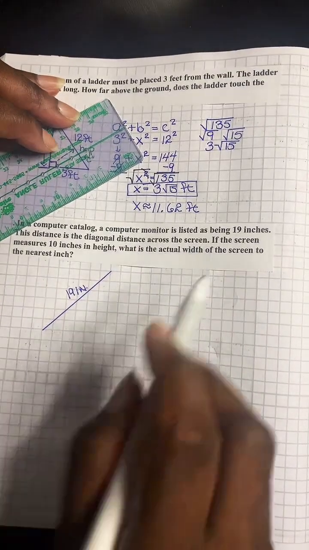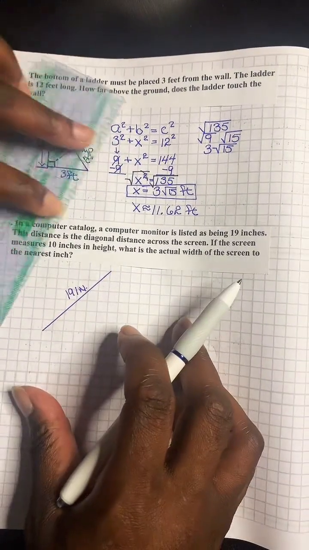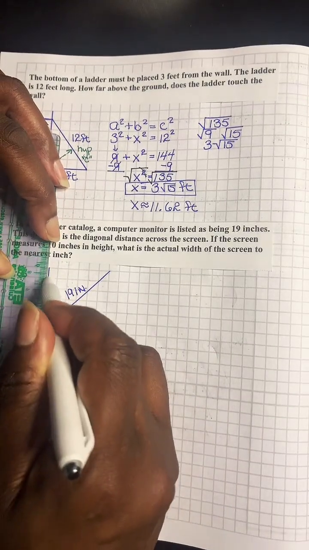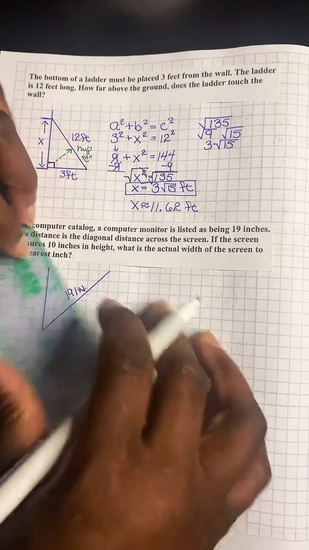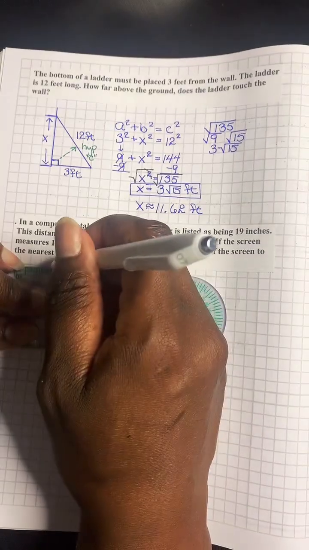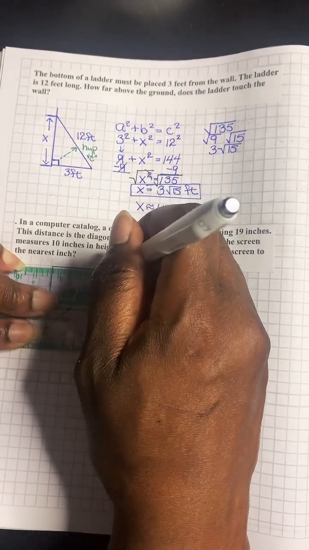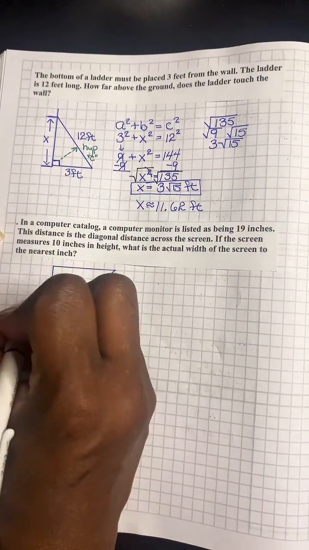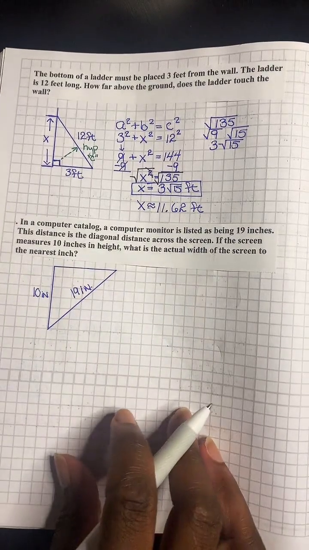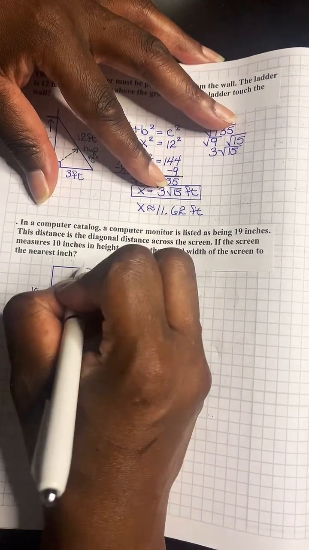If the screen height is 10, we can measure it this way if we want to. So this is your 10 inches. Keep it clean. Okay, what is the actual width?